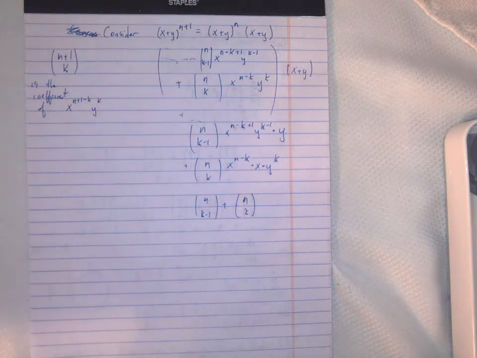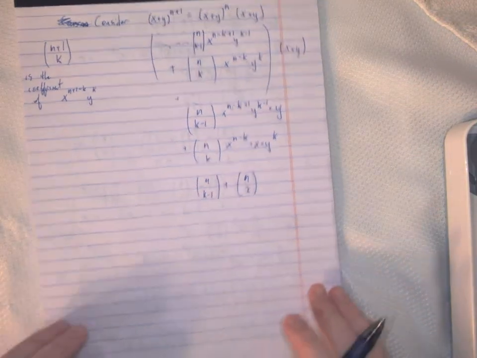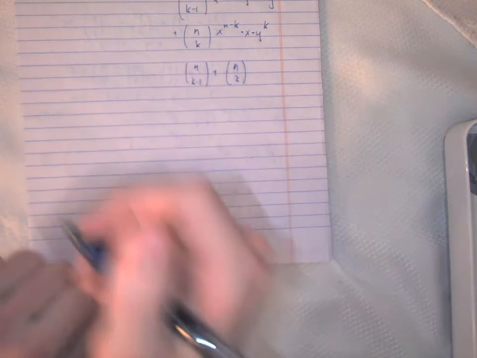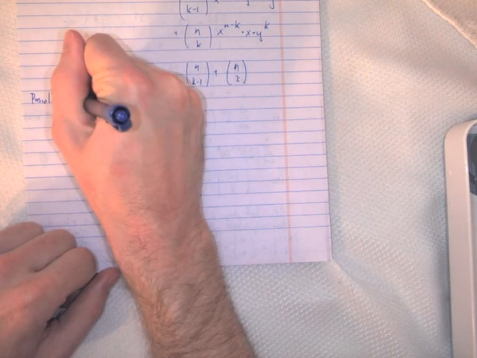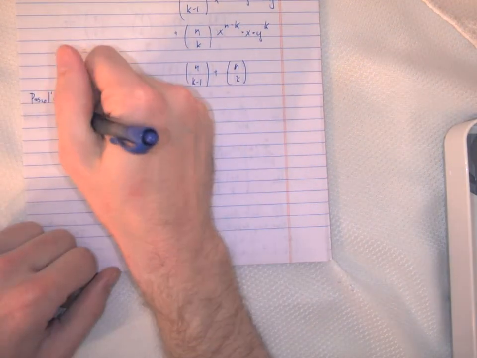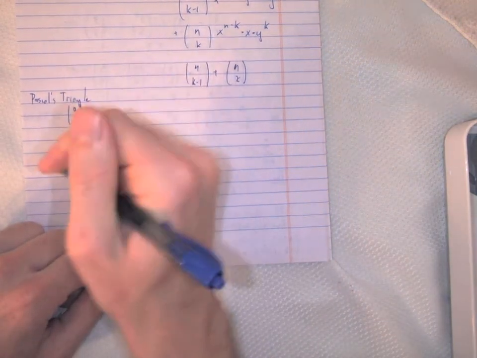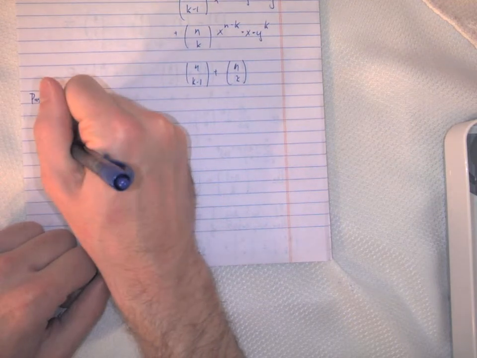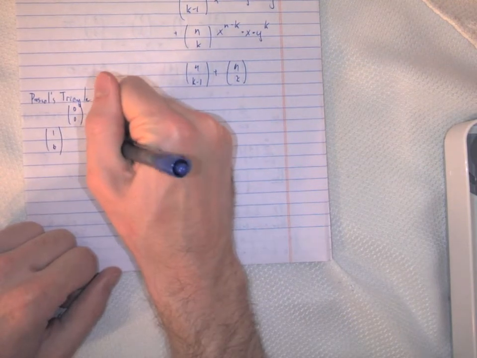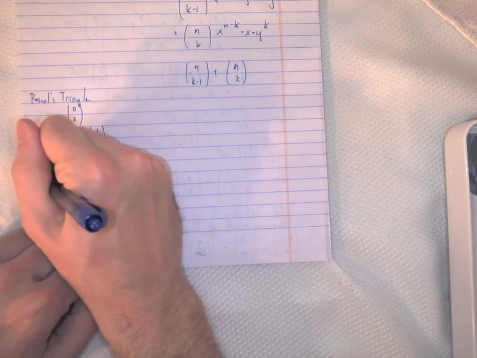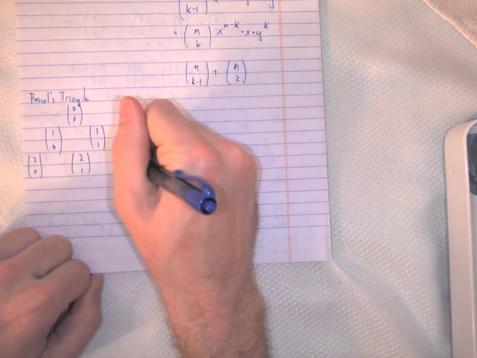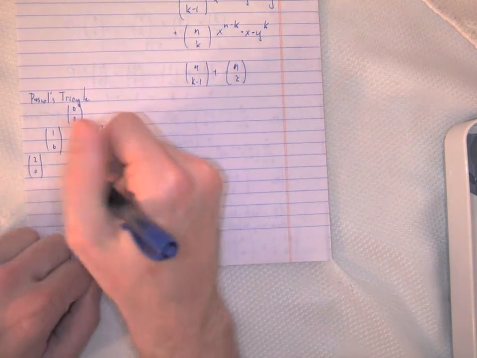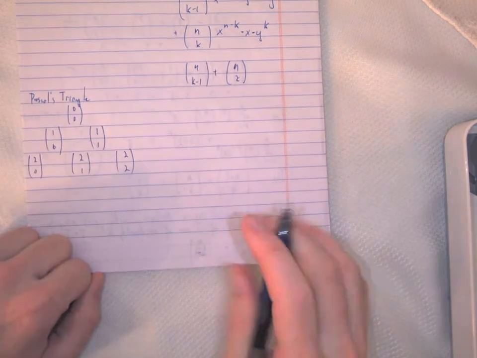let's do some more things with this. So what this allows us to do is essentially set up Pascal's triangle. So Pascal's triangle. On one hand, what it's saying is that we can make a triangle out of the binomial coefficients 1 choose 0, 1 choose 1, 2 choose 0, 2 choose 1, 2 choose 2, such that every term is the sum of the two above it.